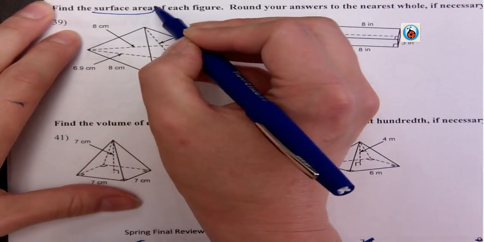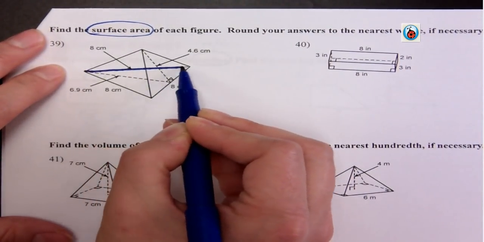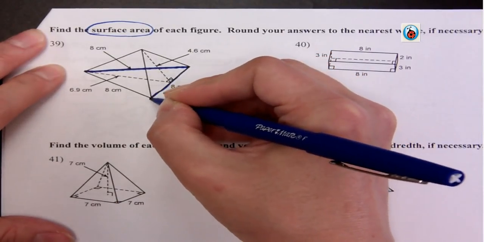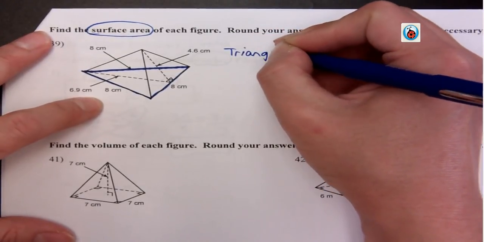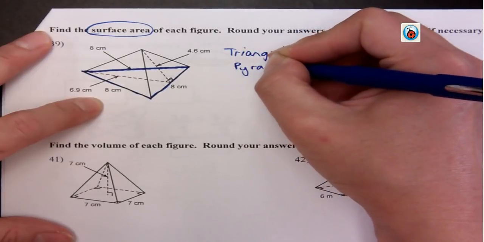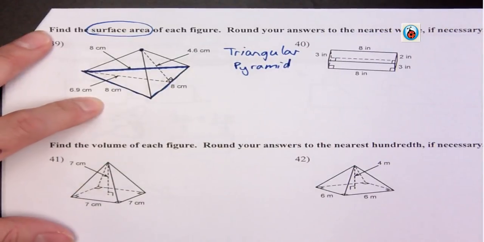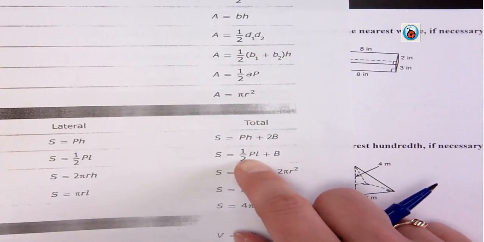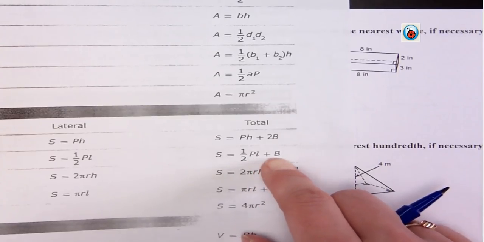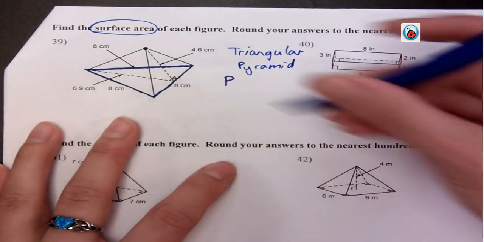Okay. All right, a couple more. So surface area and then volume. Remember when we're doing surface area, we have to recognize our base shape. So my base here is the triangle. And so this is a triangular pyramid. Anytime it comes up to a point, that makes it a pyramid. So surface area of a pyramid is 1/2 perimeter of the base times the slant height plus the area of the base. So first, I'm going to find my perimeter.